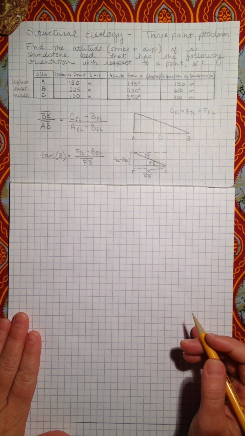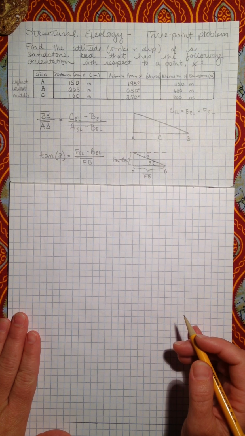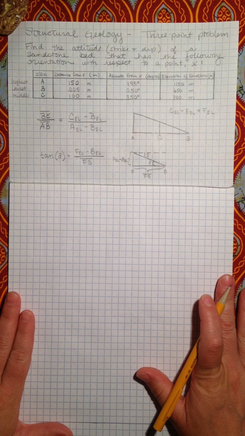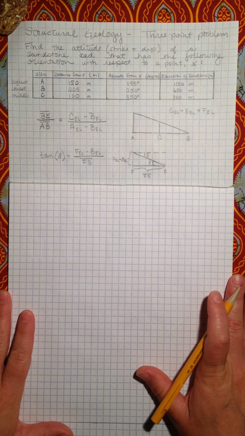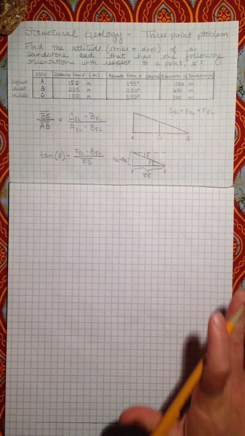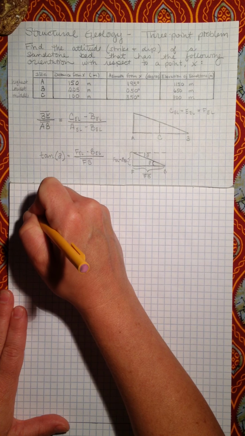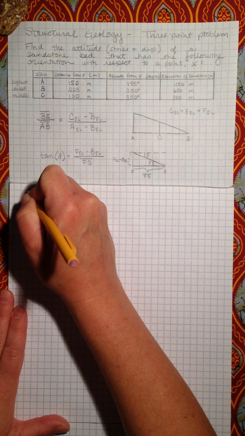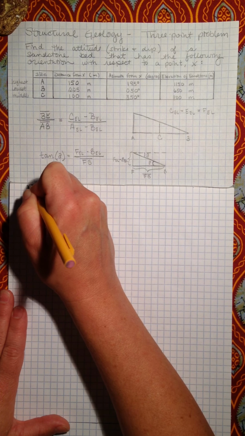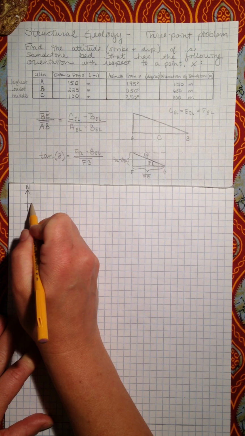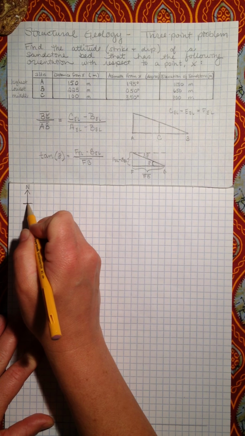So let's get started. The first thing that we have to do is set up our grid. This is a graphical solution and in space, so we need to make sure that we put in a north arrow. We've got north here. And just to get ourselves oriented, we should also start thinking, okay, we've got some point X in the middle, right?